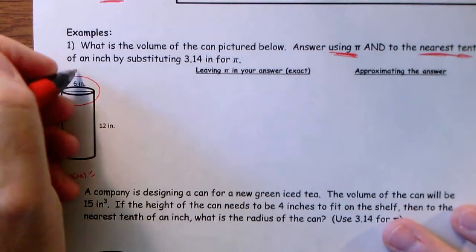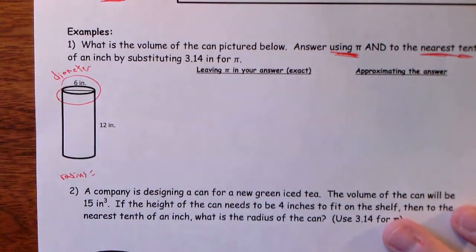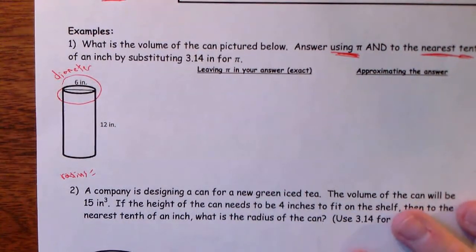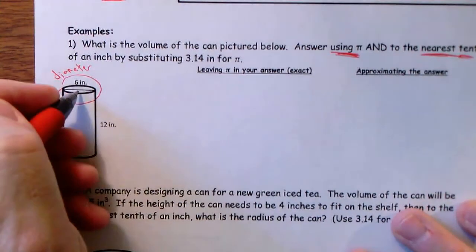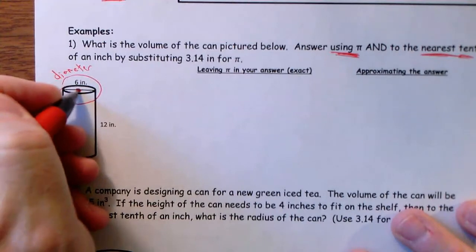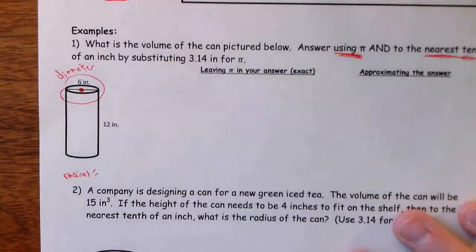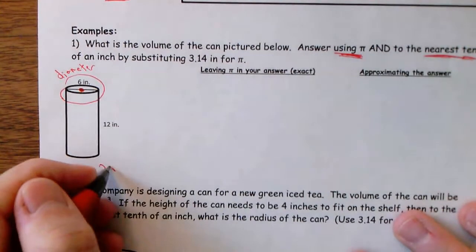And sometimes they'll do this in an example. They'll give you the diameter instead of the radius, but of course the radius is easy to figure out if you know the diameter, because the radius just starts at the middle and goes to the edge, and it would be half of the diameter. So if the diameter is 6, then the radius would be 3.